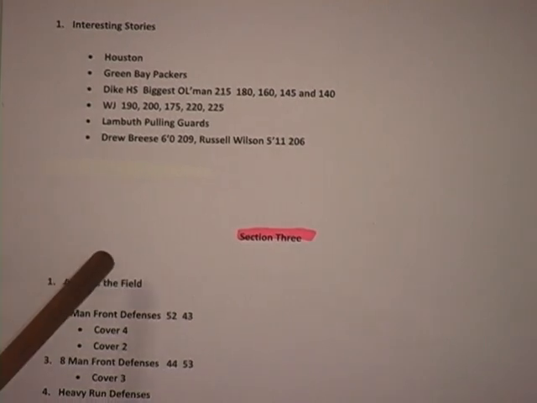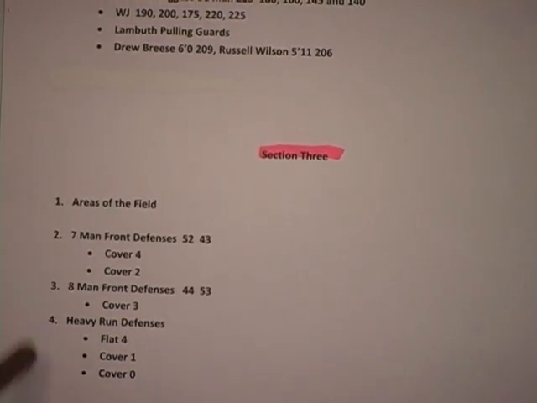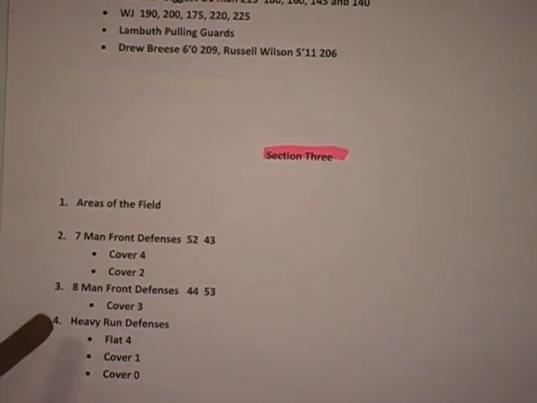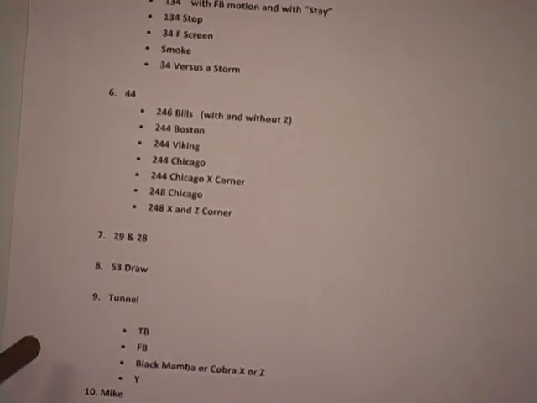When we get done with that first section, the second section is really pretty quick. I'm going to just mention some stories here that have relevance in our offense and why we do things. And then in section 3, I'm going to talk about areas of the field offense, and also defenses that you're going to be facing, 7-man front defenses, 8-man fronts, and the heavy run defenses. And an understanding of those is important as you call plays on the sideline and actually put your game plan into the game week. The last section, I'm going to concentrate almost entirely on the actual blocking rules and steps and things that we do with 34 and 44, and then a few other auxiliary plays here.